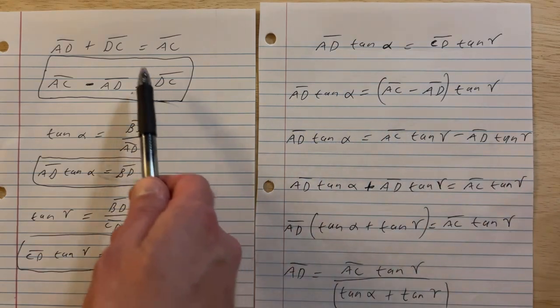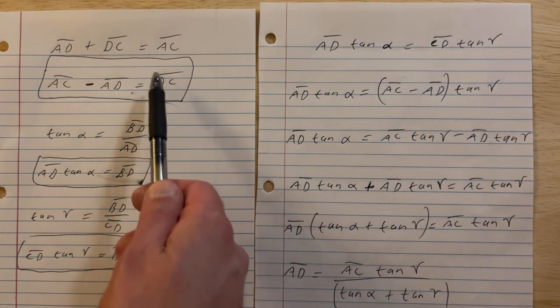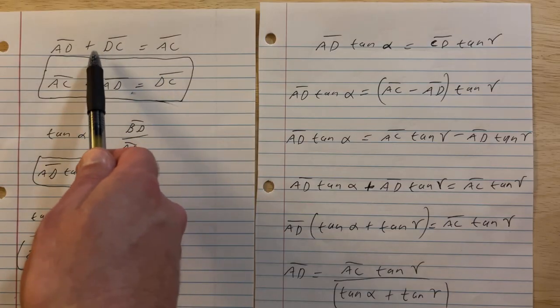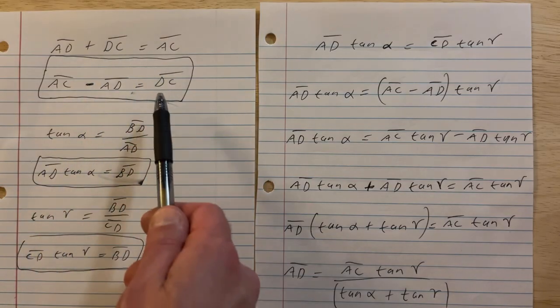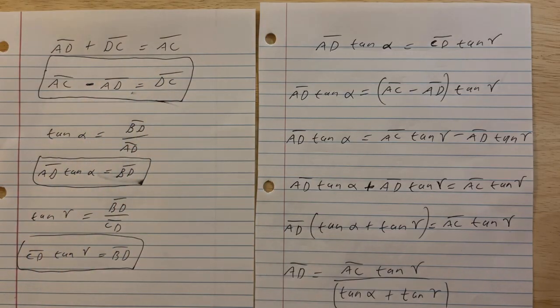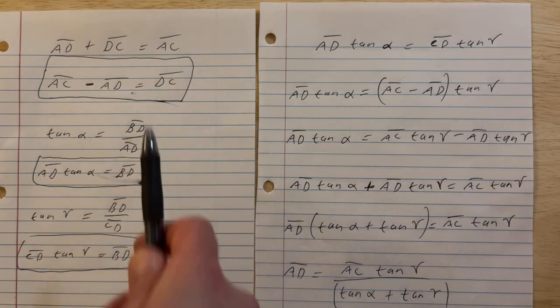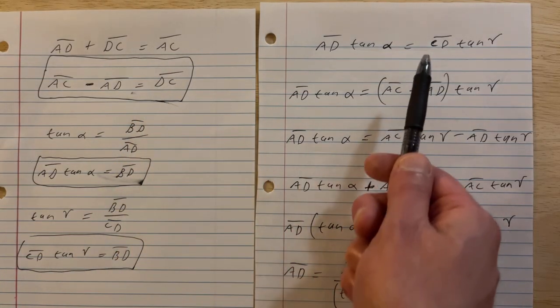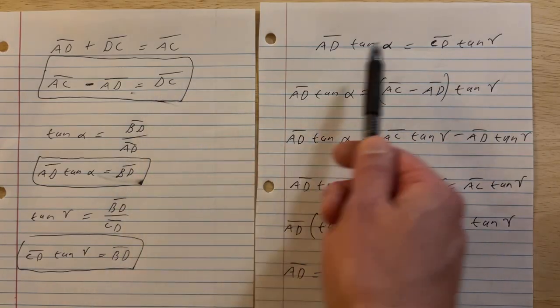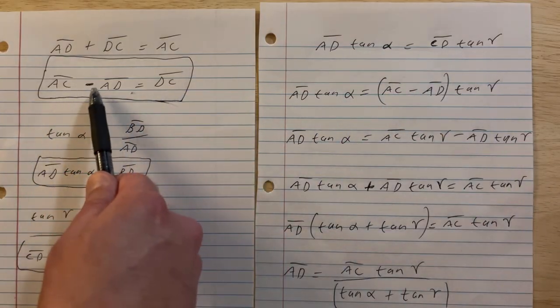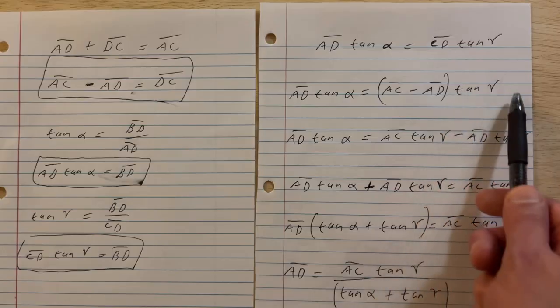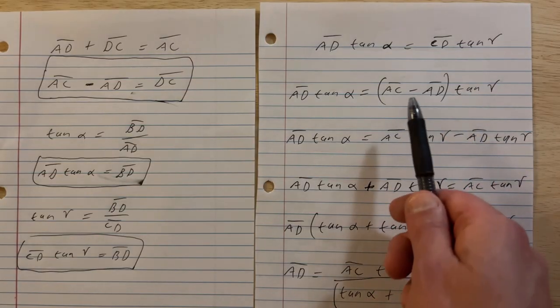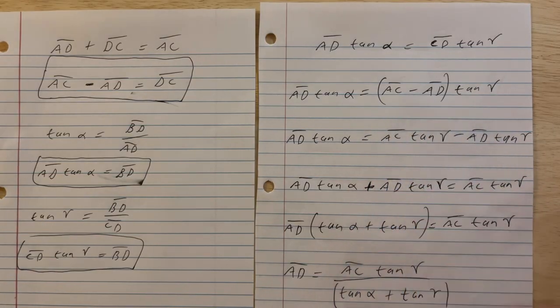I made a little bit of an error here, but it still works. I reversed the letters, so instead of line segment CD, I said line segment DC, but I'll leave it in there. Those little imperfections just add a little bit more of a challenge. So line segment CD or DC, whatever you want to call it, DC here, CD there, equals AC minus AD, right there, tan gamma. Go ahead and distribute that tan gamma through.